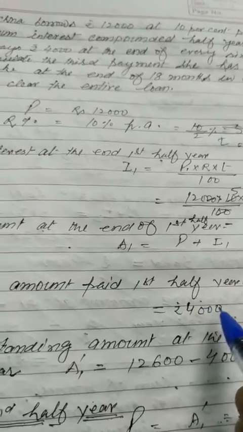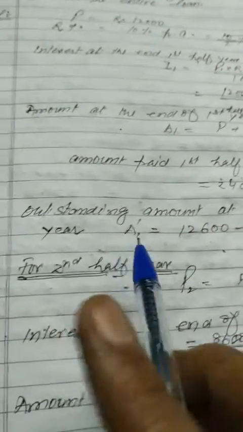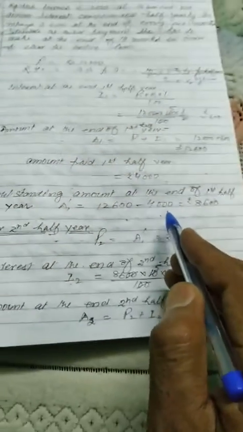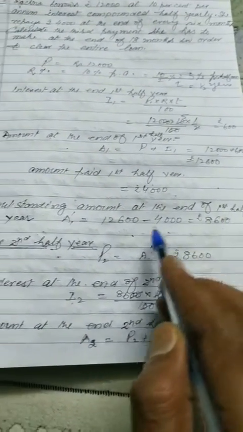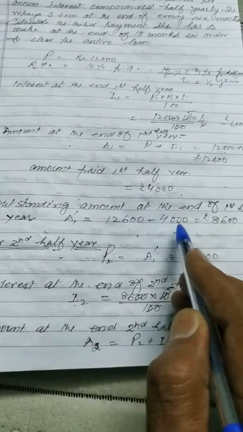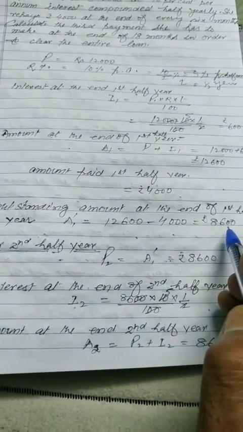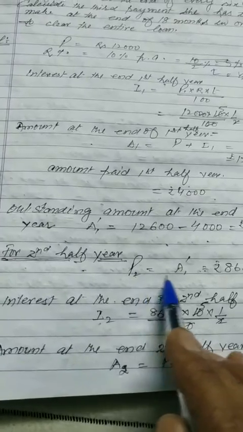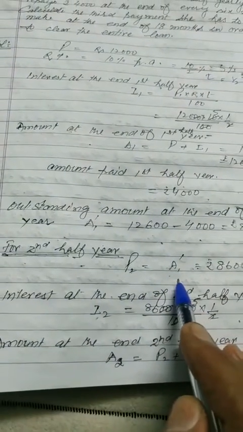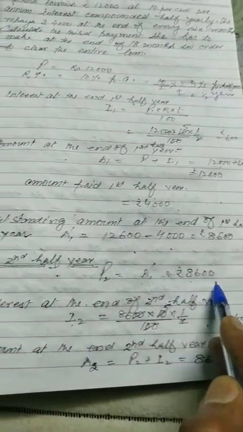Amount paid at the end of the first half year is 4,000. Each time 4,000 amount is paid. Outstanding amount at the end of the first half year, that is 12,600 minus 4,000, that is 8,600. For the second half year, the principal is the outstanding amount at the end of the first half year, that is 8,600.